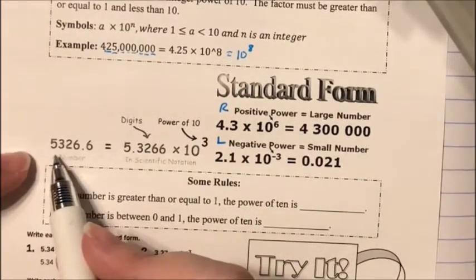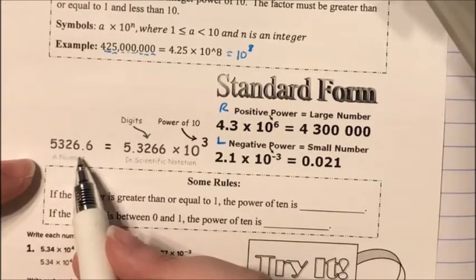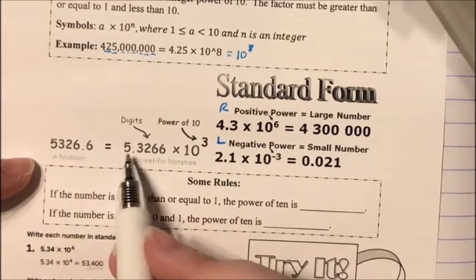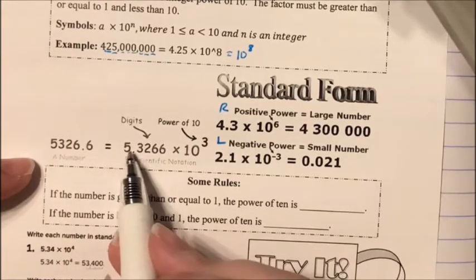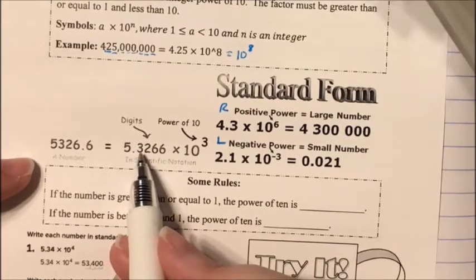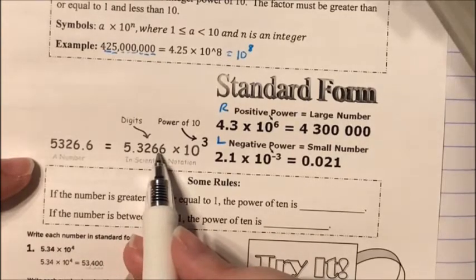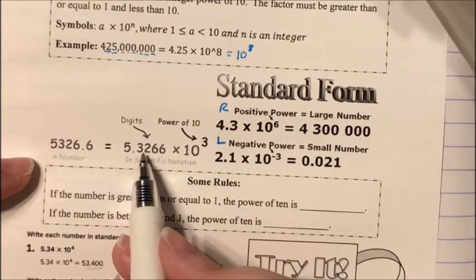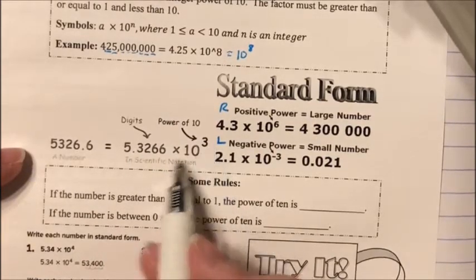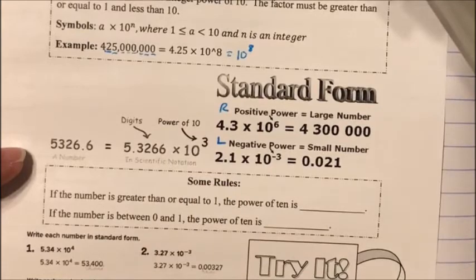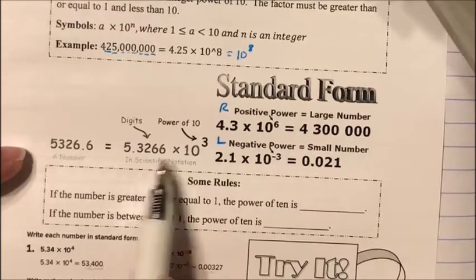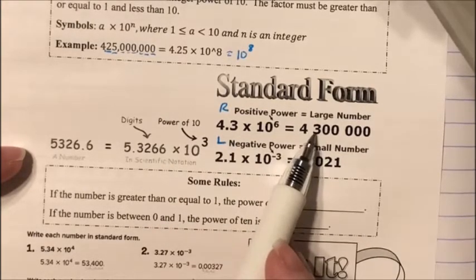So here's my number, 5,326.6. My digits, I want to move it so it's between 1 and 10. In order to do that, 5 is the logical choice, so I put my decimal point here. So I moved from here, here's my original decimal place, 1, 2, 3. So I get times 10 to the 3rd. Okay, so that's how you write it in scientific notation. This is in standard form. This is scientific notation. Scientific notation, standard form.